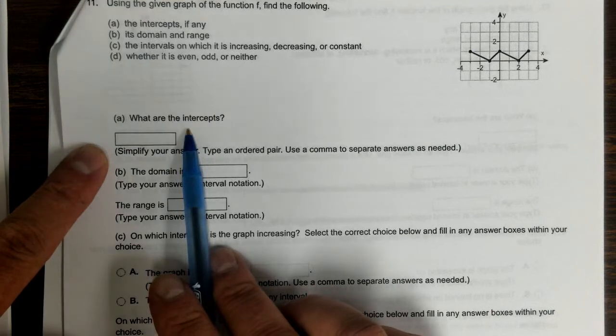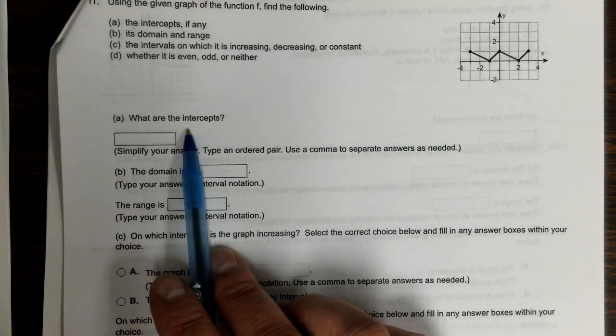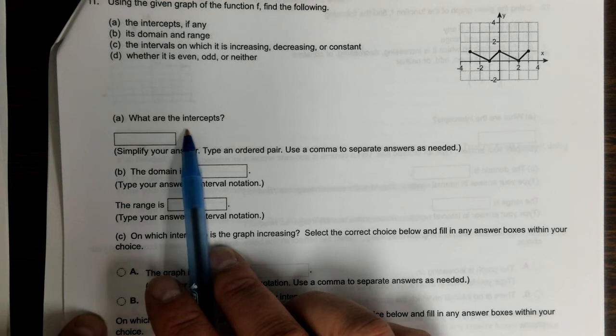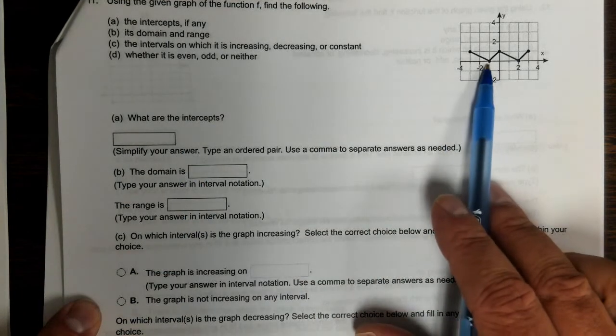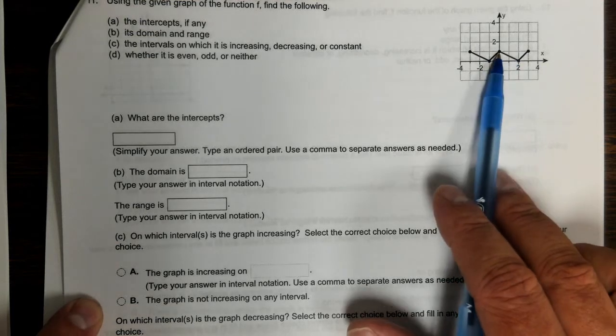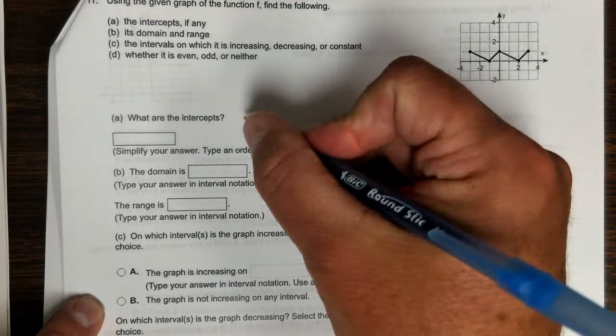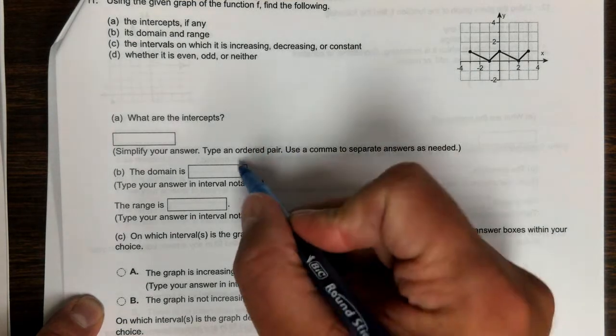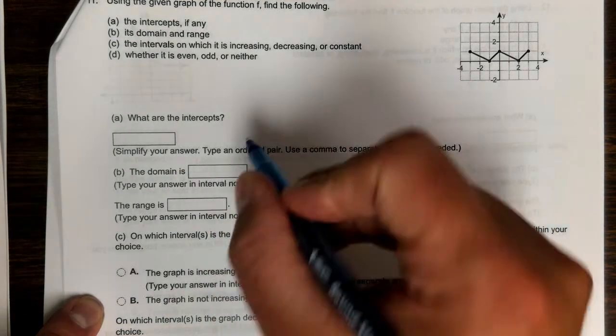It wants to know what the intercepts are, and the intercepts are the x-intercepts and the y-intercepts. So it wants the ordered pair, so you use a comma.